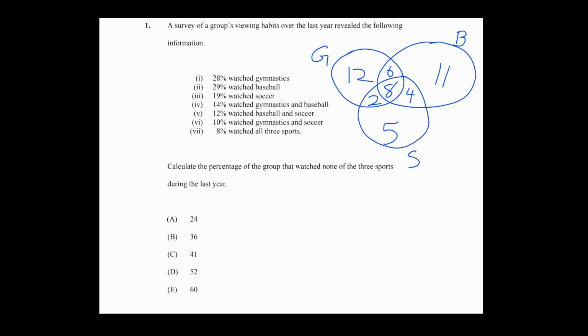So that would be our next step. So I'm going to write up here: 12 plus 11 plus 5 plus 6 plus 2 plus 4, then plus 8.